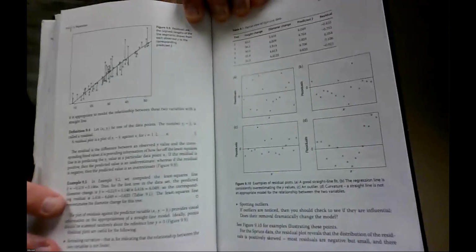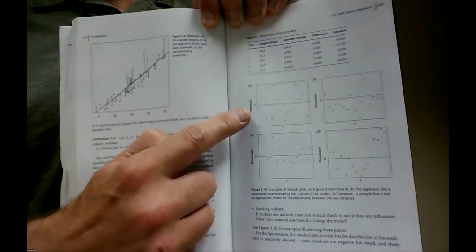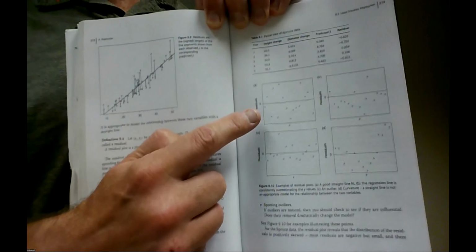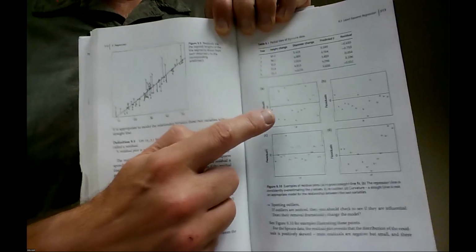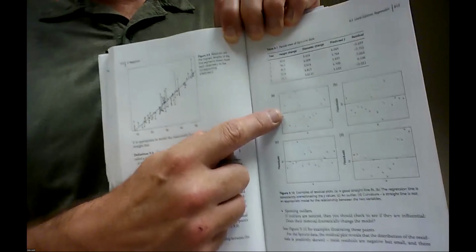Okay, so if you look here in A is a residual plot. The horizontal line is the zero line, and we see it looks pretty random, and it looks like we've got about the same number of points above the zero line as below the zero line. So that residual plot is showing us the linear regression model seems like a good fit.